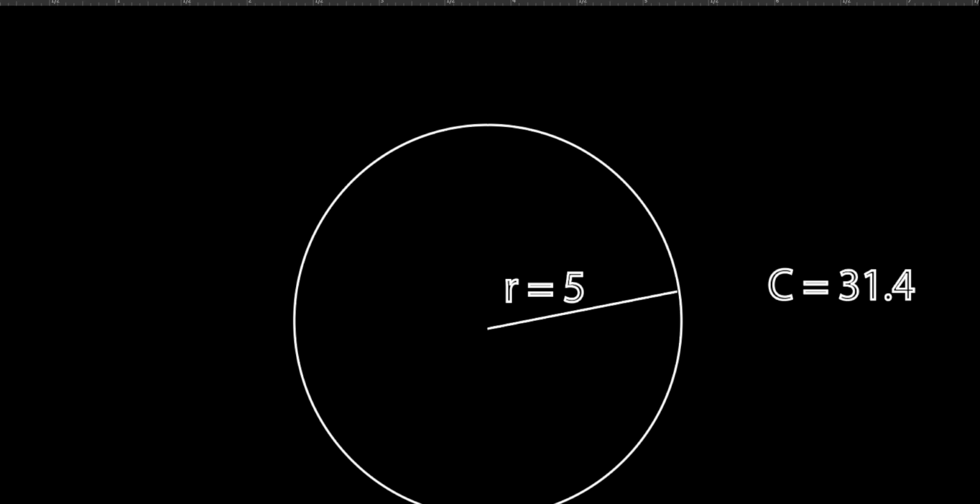Who's got a calculator? Anybody? I do. I got one. I'll put it in mine. So I've got a pi button on my calculator. All right. So if I hit pi, I get 3.14159. That's what I have memorized.